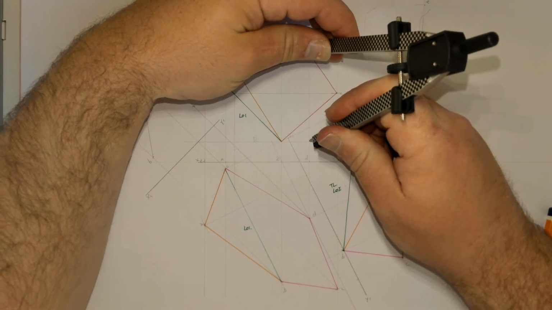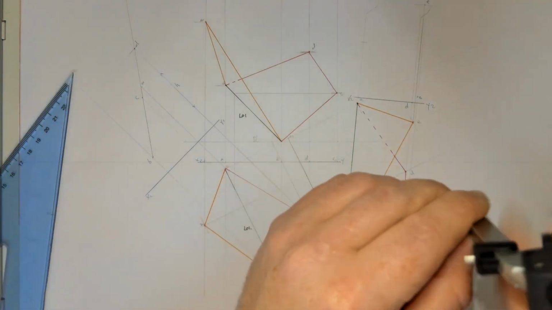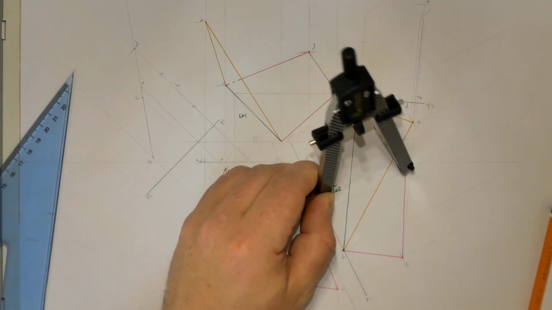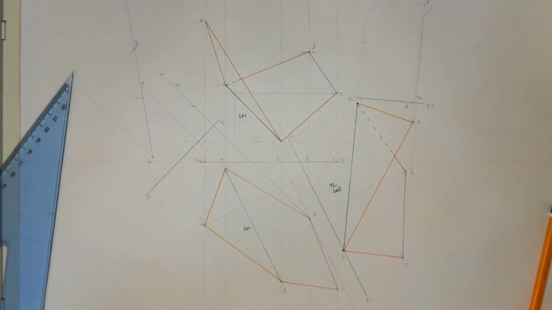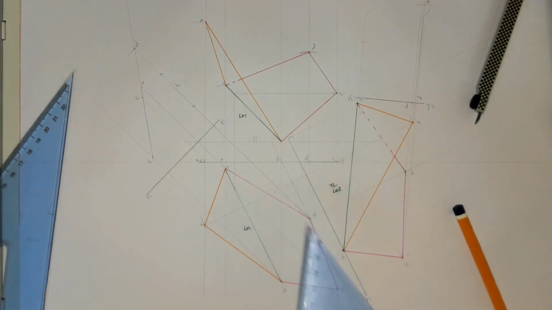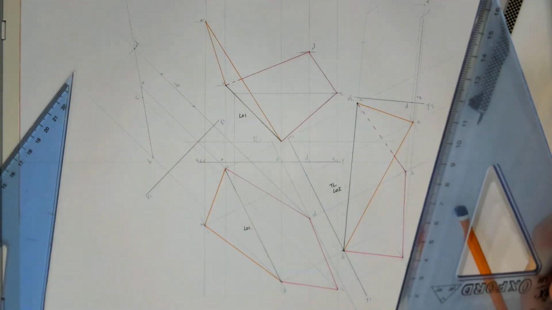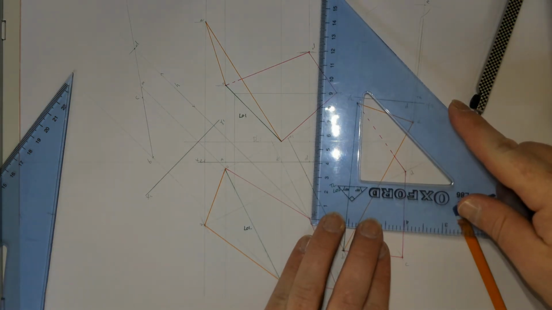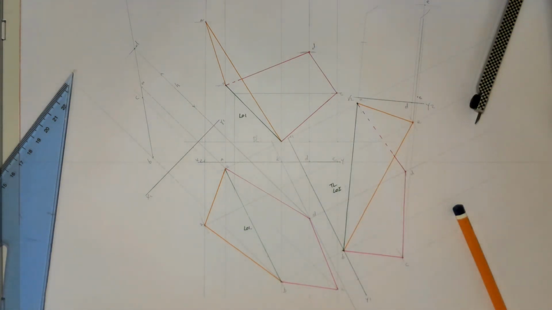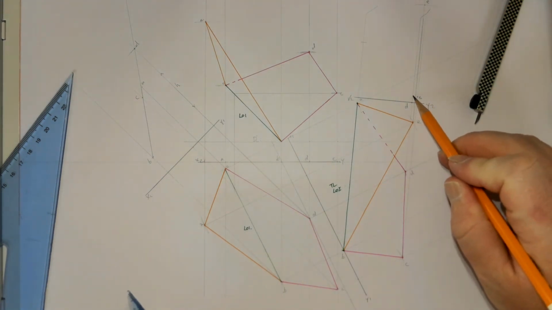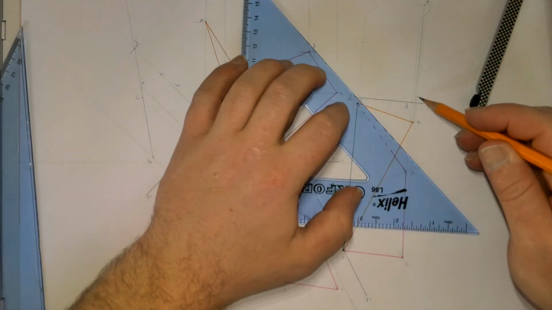I don't know what's going on here. Point D. How far down should D be? D should be down 40. And it is. It must be inaccurate somewhere because D should be out here so that we get a line like this.